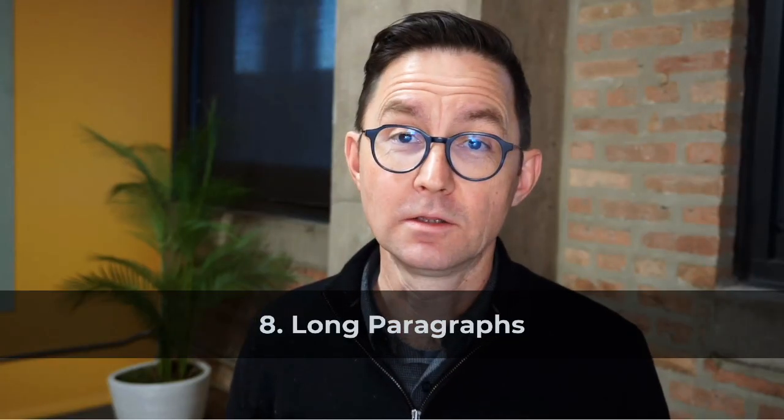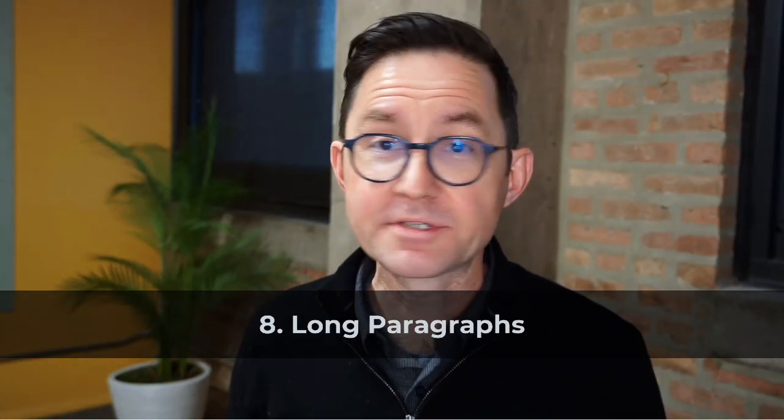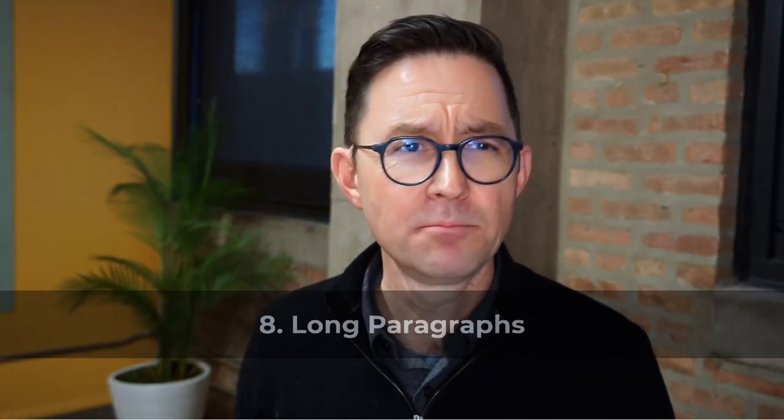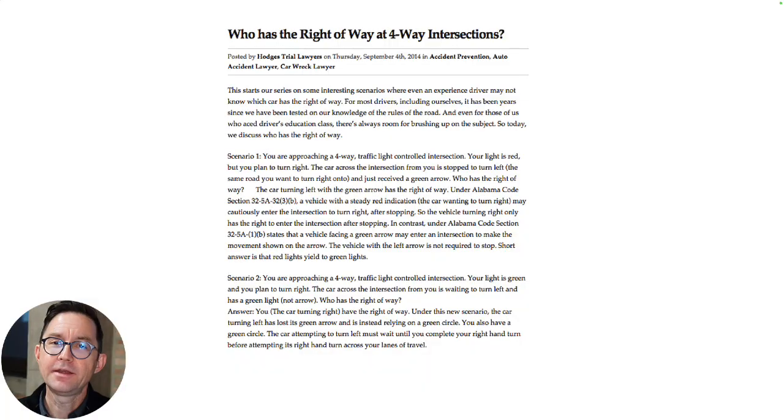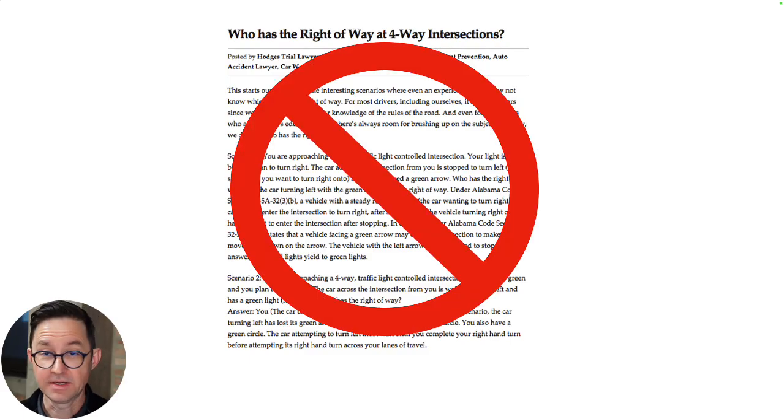Next on the list, long paragraphs. Web designers know that visitors love white space, but writers didn't get the memo. Never write a paragraph longer than 3 lines because big blocky paragraphs get skipped. So this is not a good idea.